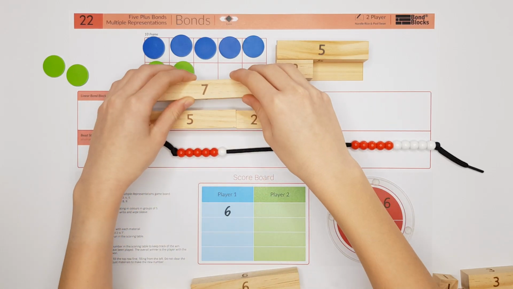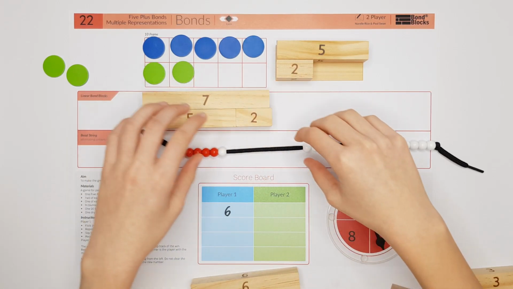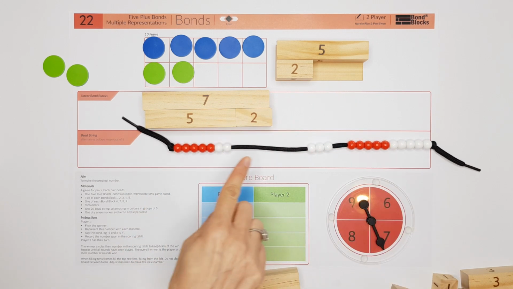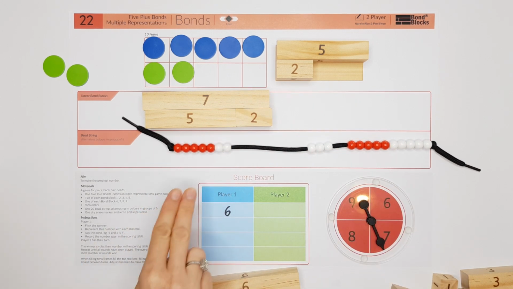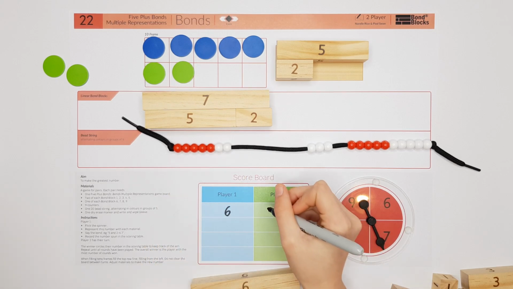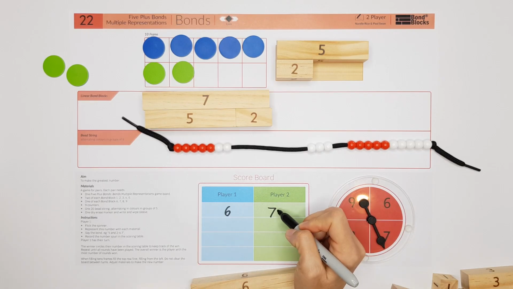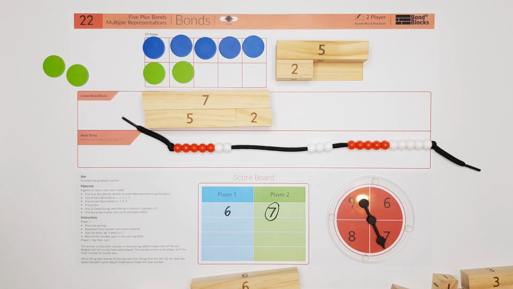The reason we don't change the board is it's helping us learn that 7 is 1 more than 6, the way you slid that one bead, and also that it's made up of 5 and 2. Great, and now for this round, Karis, you won because you got the greater number, so I'll circle that so we know that you're winning.